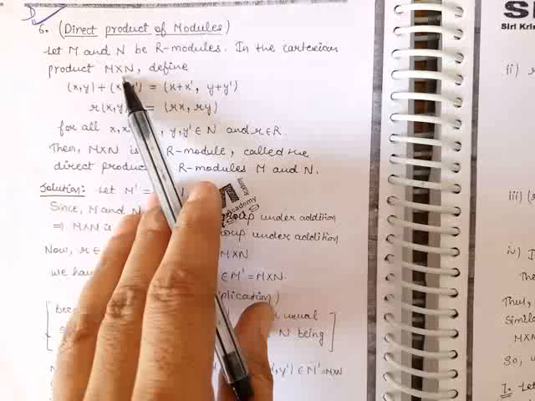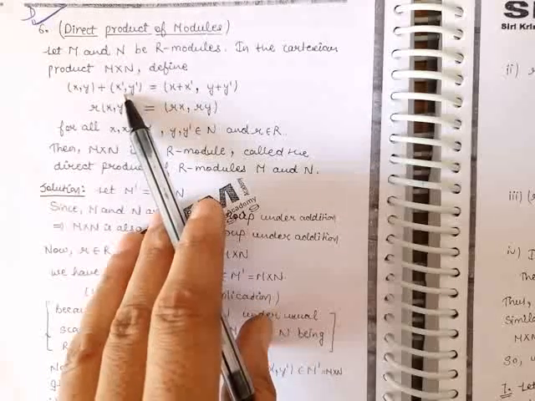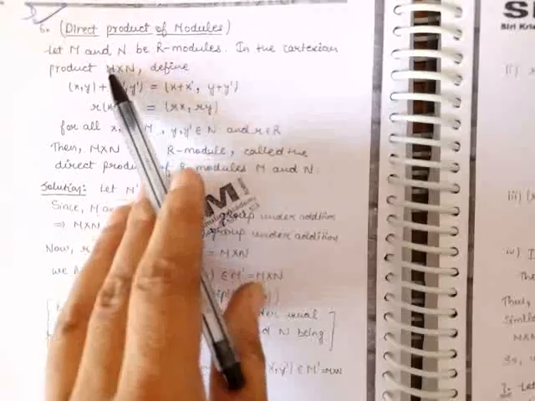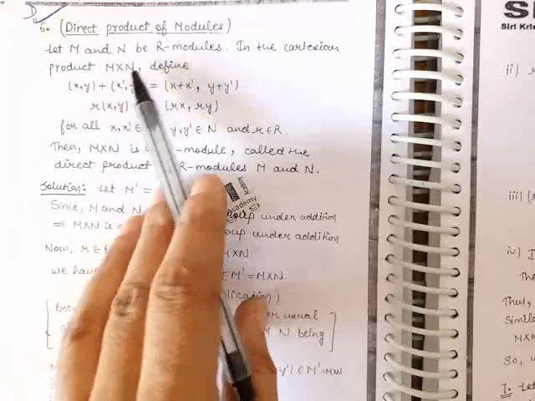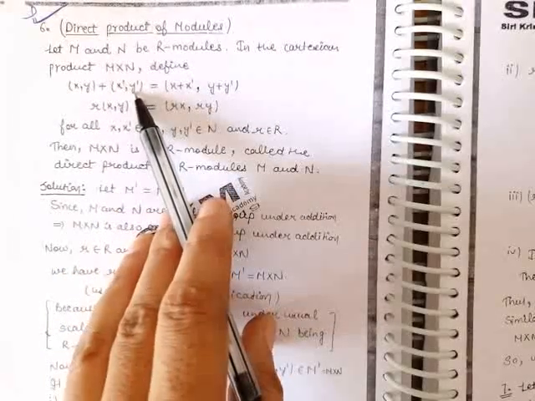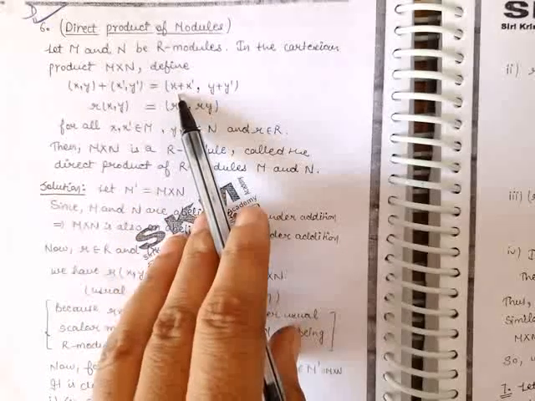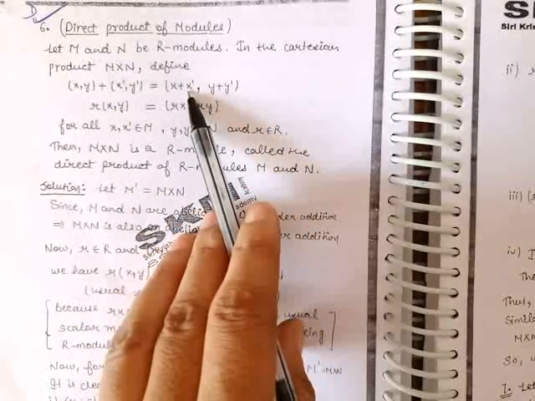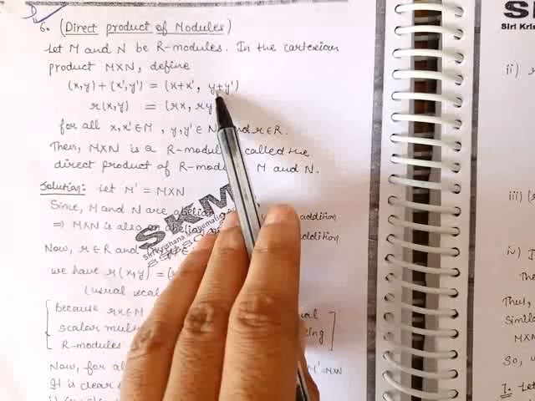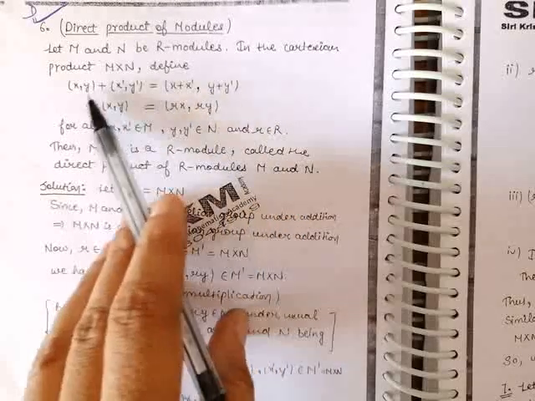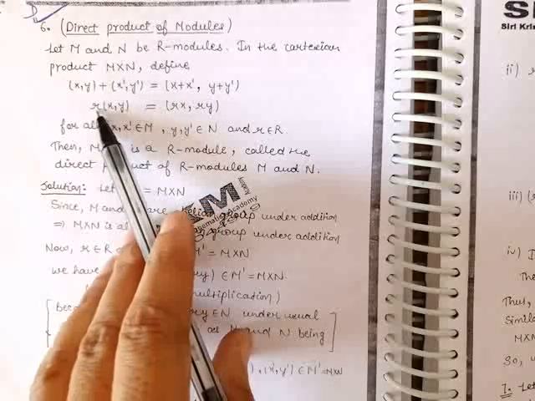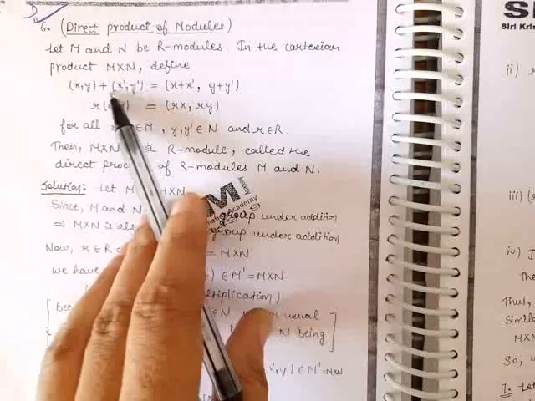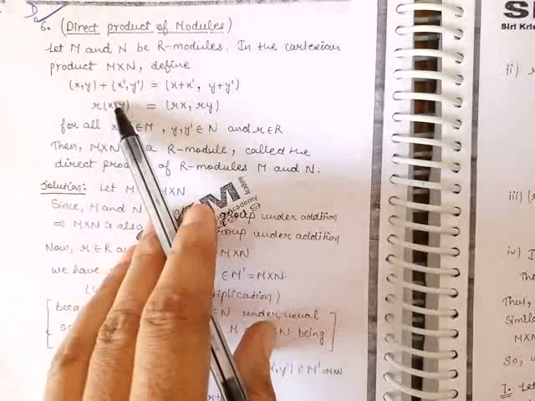So first of all, let us define vector addition by taking two ordered pairs from this Cartesian product. One ordered pair we have denoted by (x, y) and second pair (x', y'). So by coordinate-wise addition, we get x plus x' as the first coordinate, and second coordinate y plus y'. So we have defined this vector addition in M cross N. And we define scalar multiplication by taking r belonging to the ring R and this ordered pair belonging to M cross N.